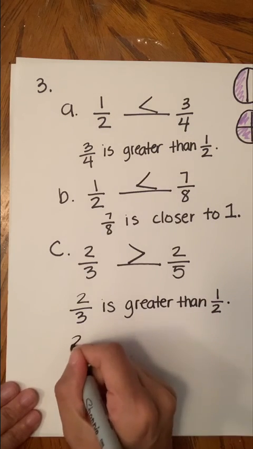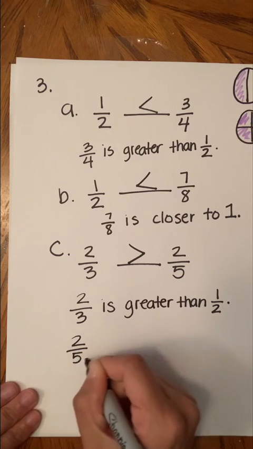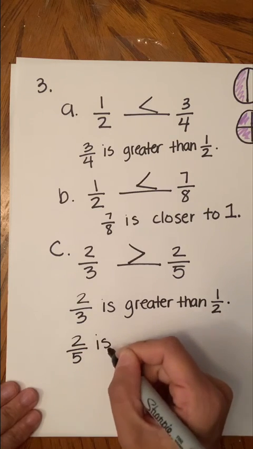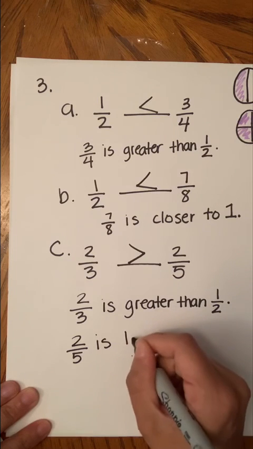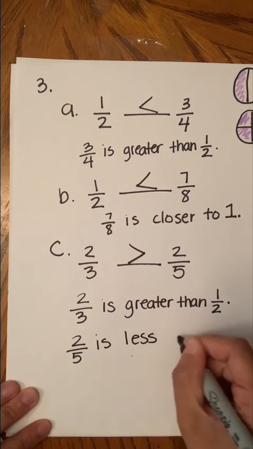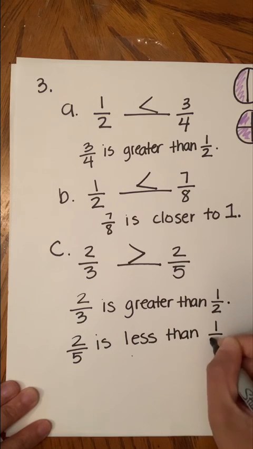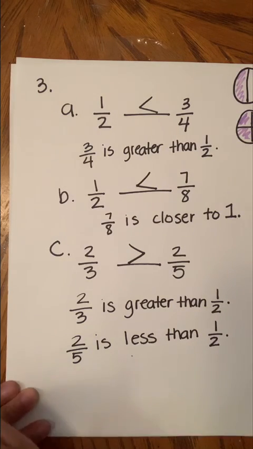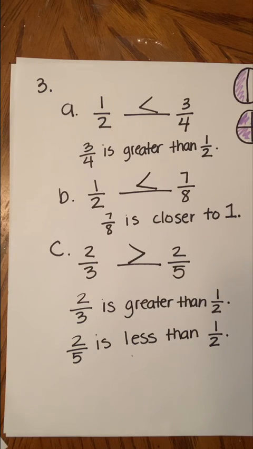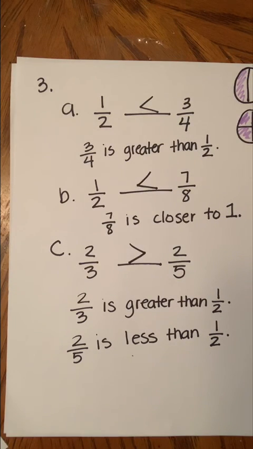And 2/5 is less than half. Agree or disagree? Go ahead and do the rest on your own.